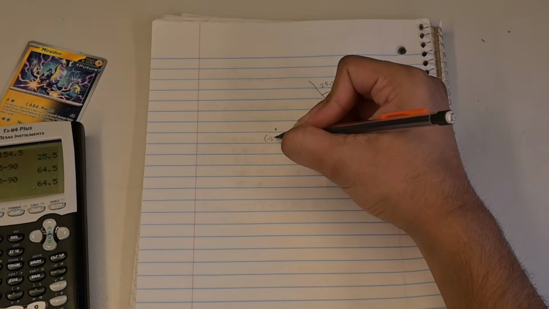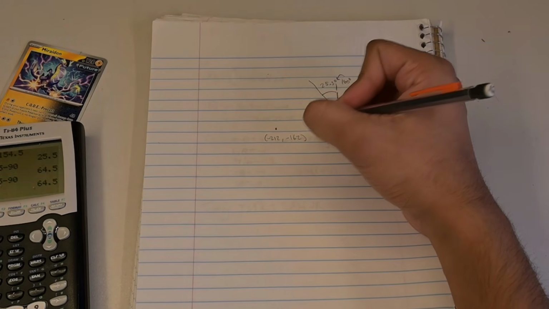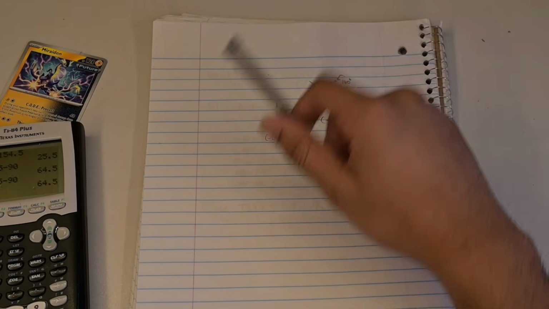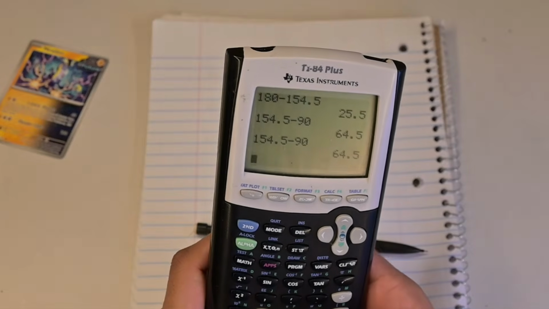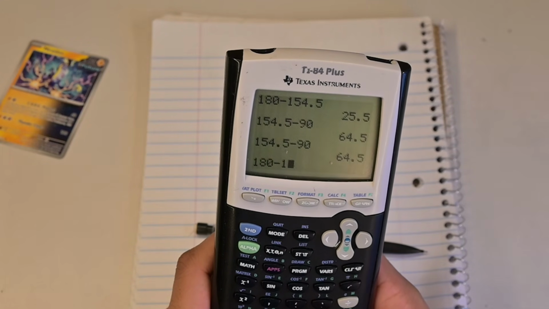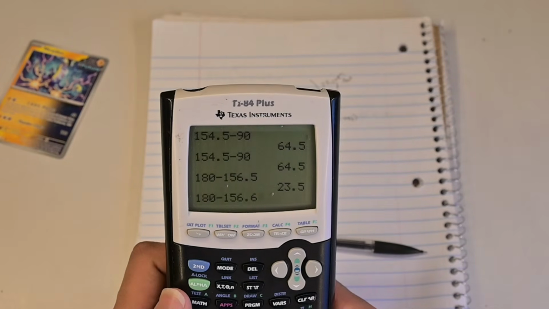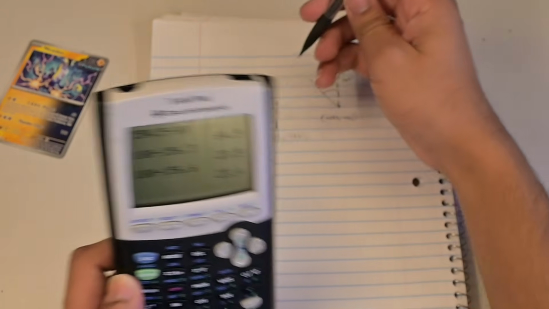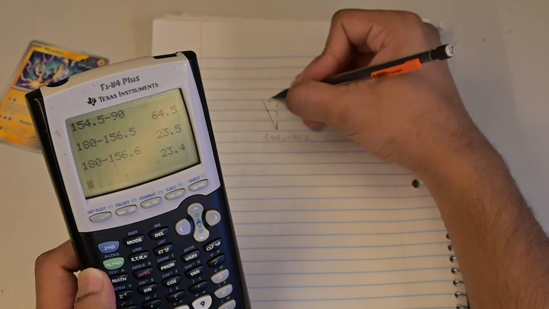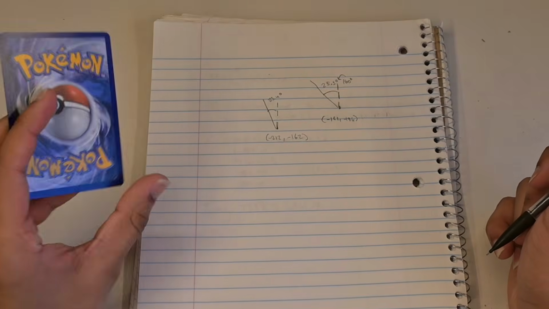We get negative 212, comma, negative 162, and since we have the normal here, we have a new angle of 156.6. So 180 minus 156.6 is 23.4 degrees. So we're going to mark down 23.4 degrees. And so now we're going to take the straight edge.